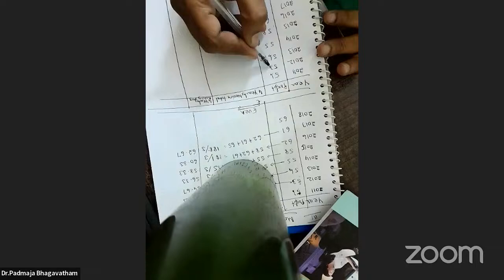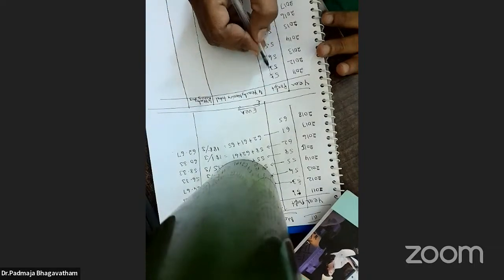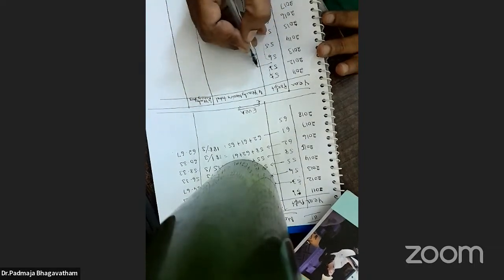Now, 4 years. Just now, when it was 3, we took the middle one, the value in the middle. So it is very easy to take. But here it is a 4 yearly, so here 1, 2, 3, 4. So it is equal, so you write down in the middle. Understood? Clear?